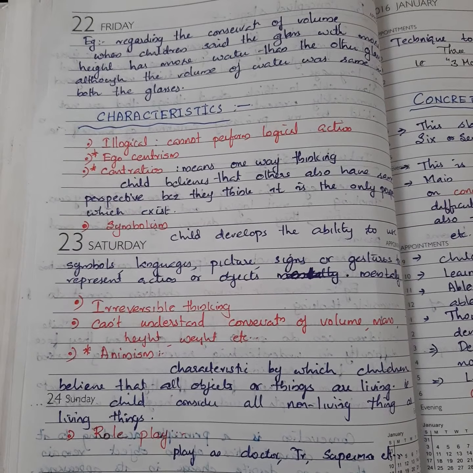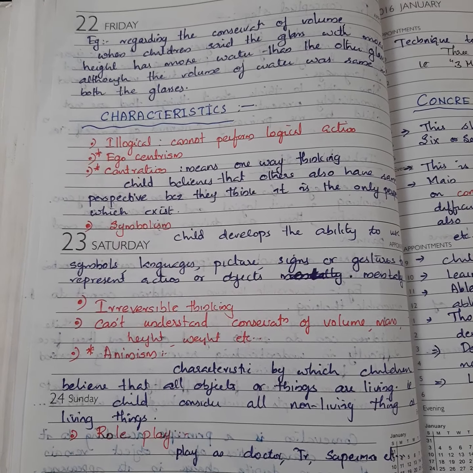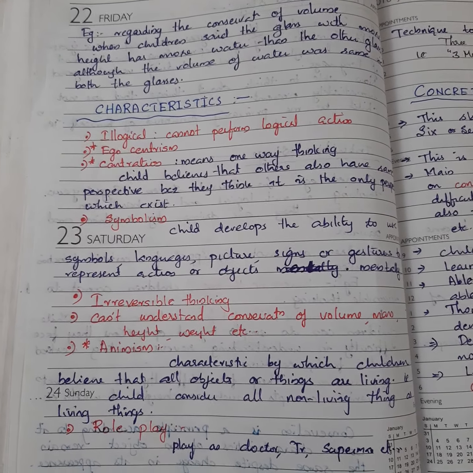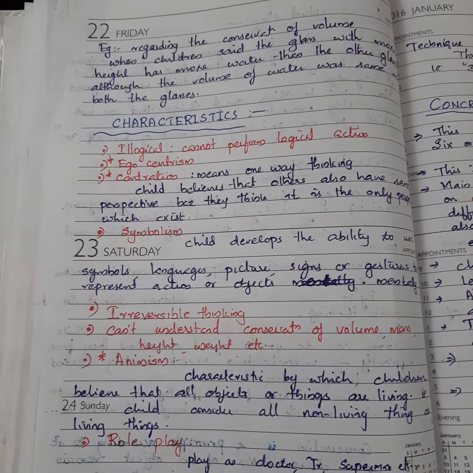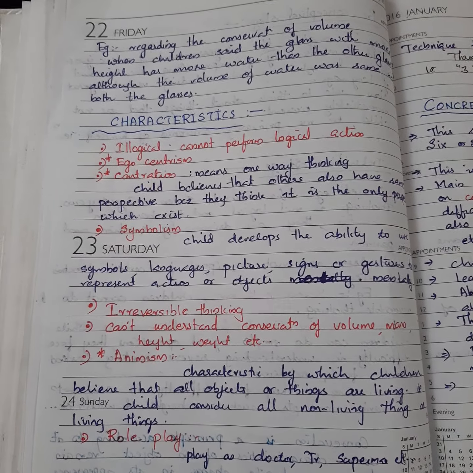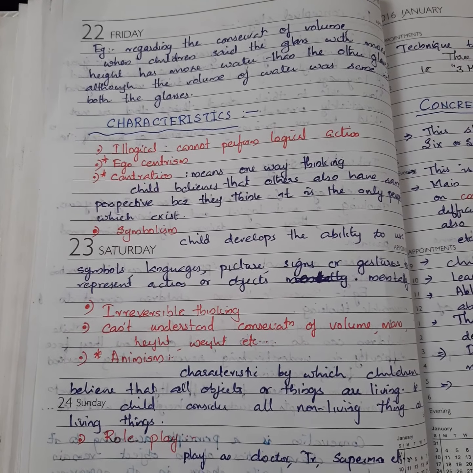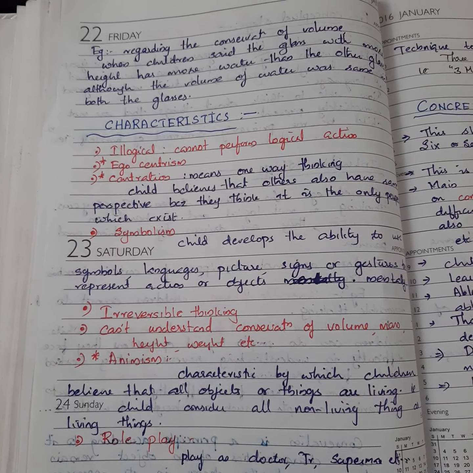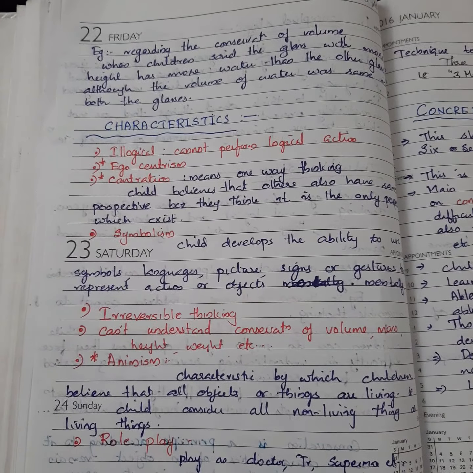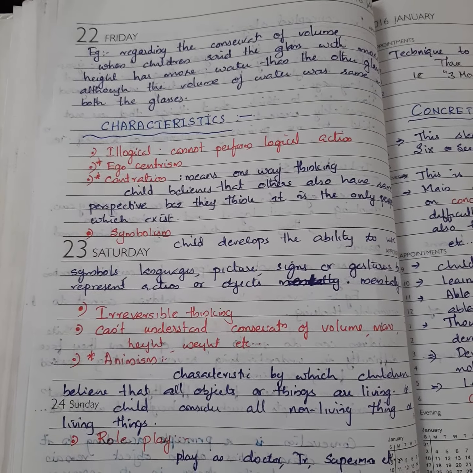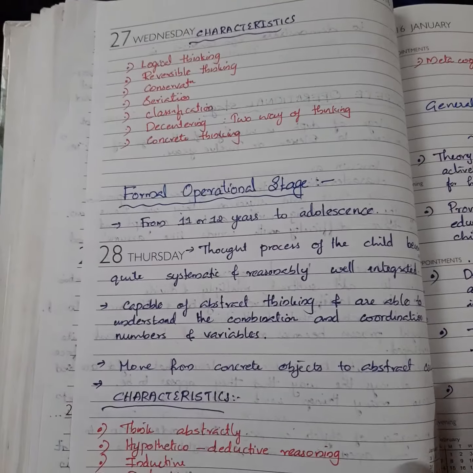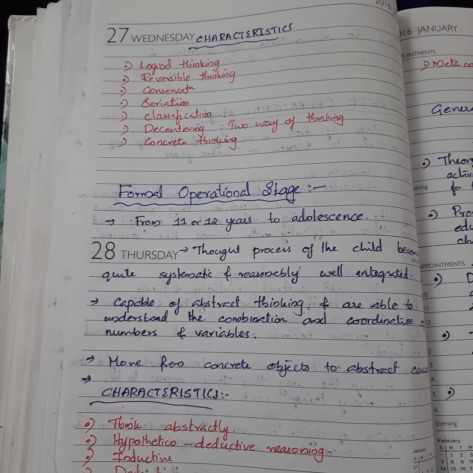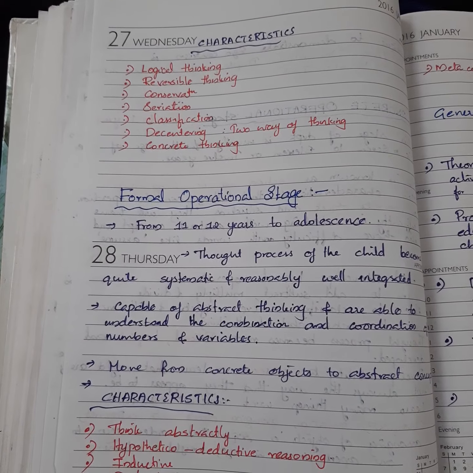Another one is animism. Last one is role play. Most important characteristics are egocentrism, centration, irreversible thinking, animism. So these are the characteristics of the pre-operational stage.